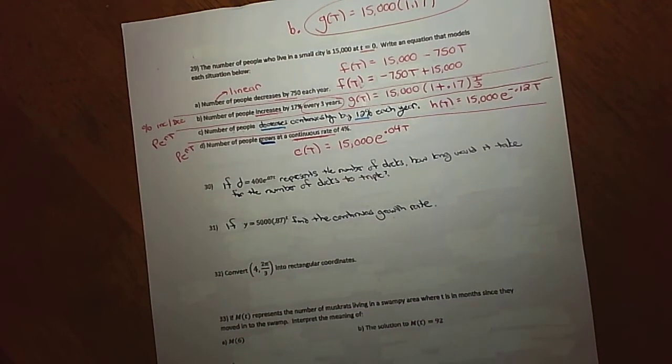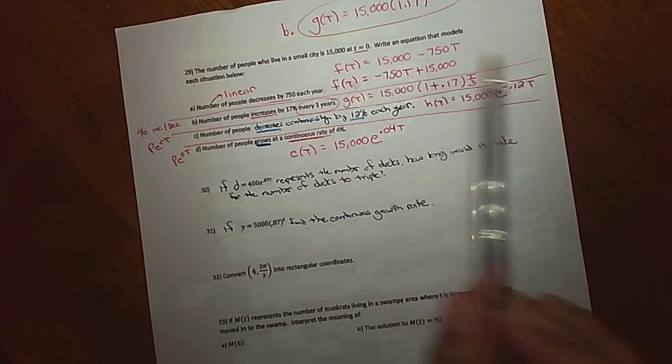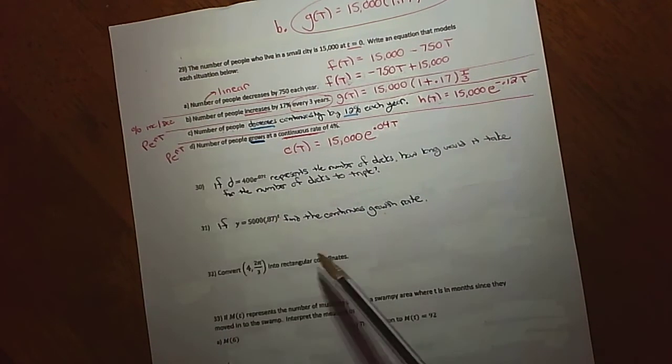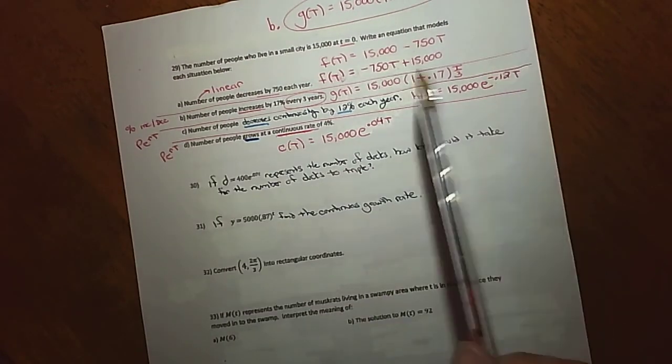All right. So I really like 29 a lot because in 29 I was able to review a linear, a percent increase, decrease, and 2 different subtleties of PERT. That's why I picked this question.